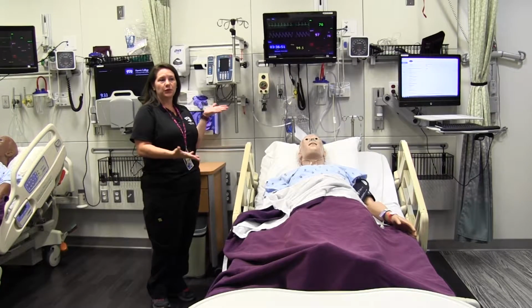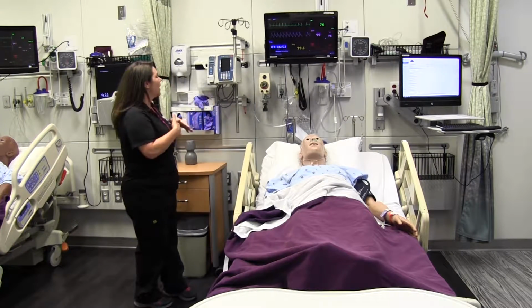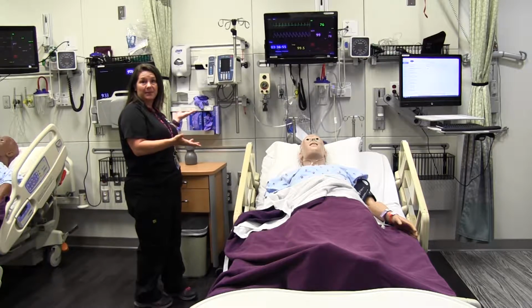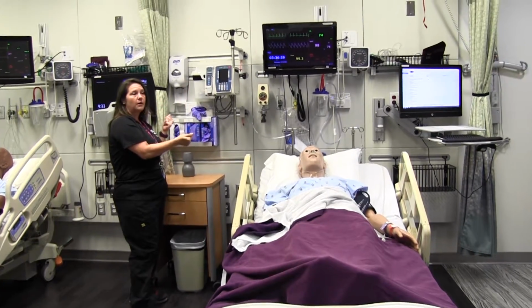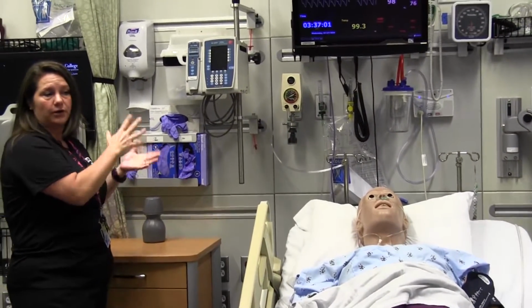Hi, welcome to the acute care sim rooms. All these rooms are really made to be identical. You should have all the patient equipment you need on the head wall here to take care of your patients during a sim.